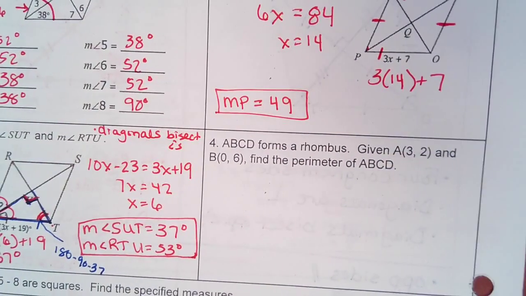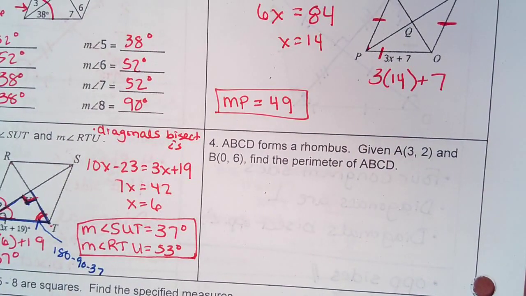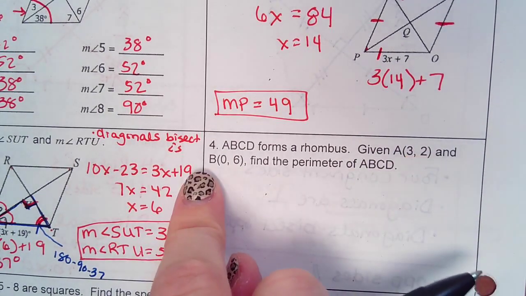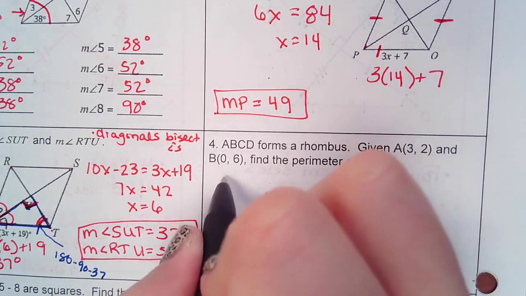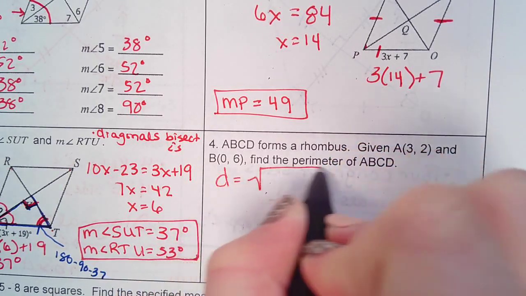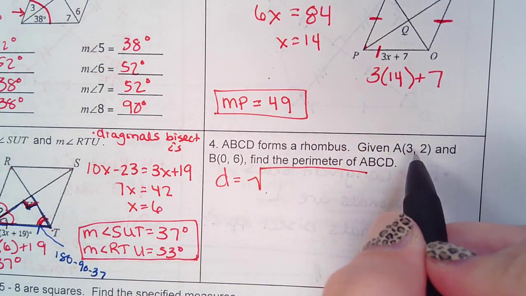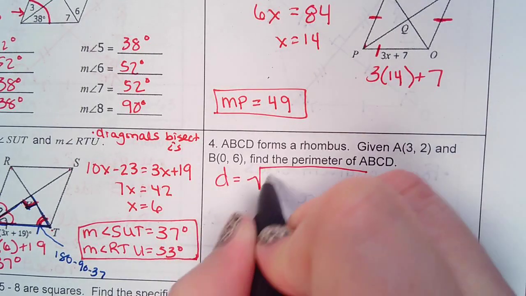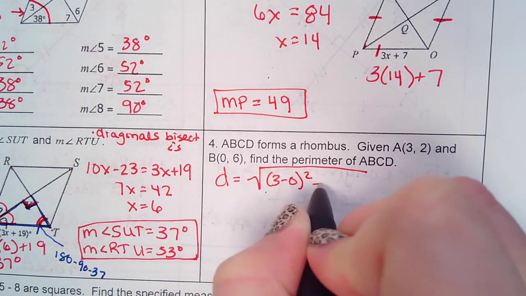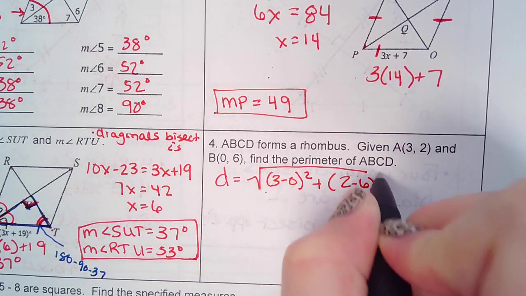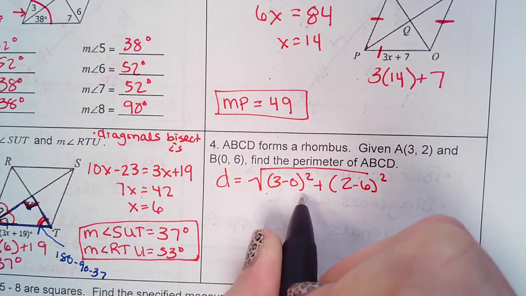Number 4 says ABCD is a rhombus. Given that A is (3, 2) and B is (0, 6), find the perimeter of ABCD. Okay, so in order to find the perimeter, I'm going to need to find the distance. So let's find the distance from A to B. So the distance formula says we'll do 3 minus 0 squared plus 2 minus 6 squared. 3 minus 0 is 3.